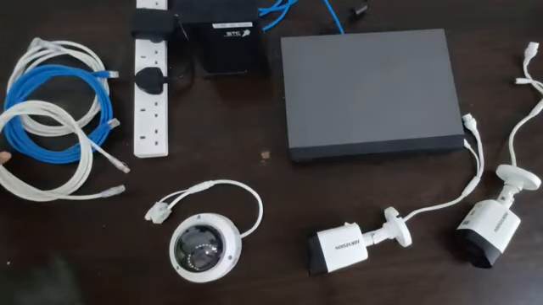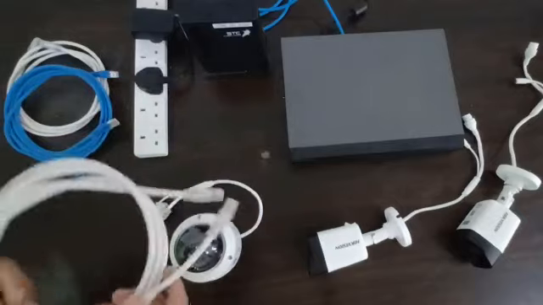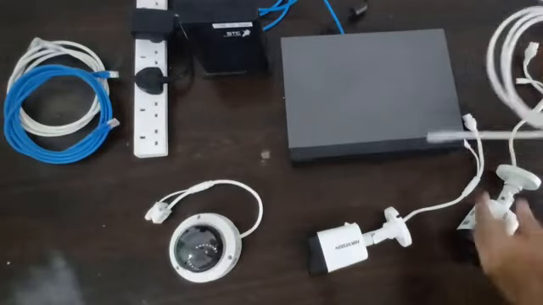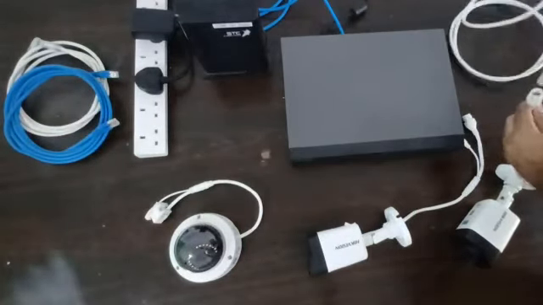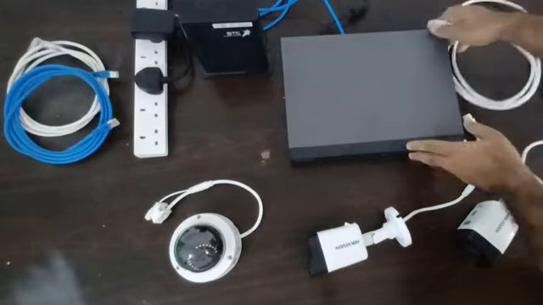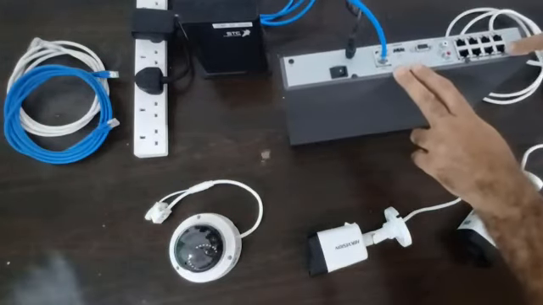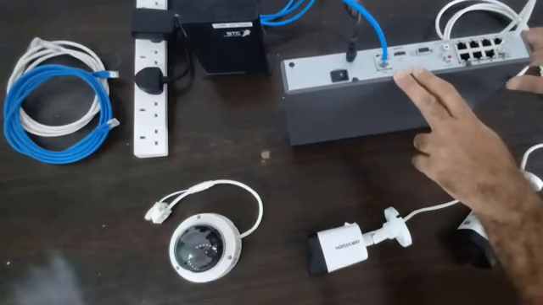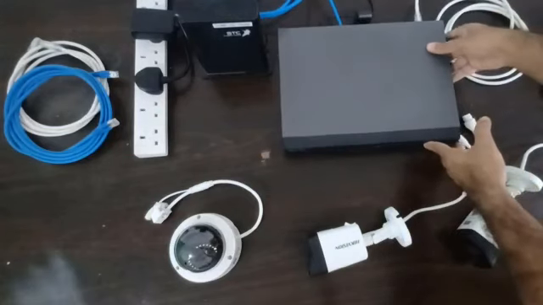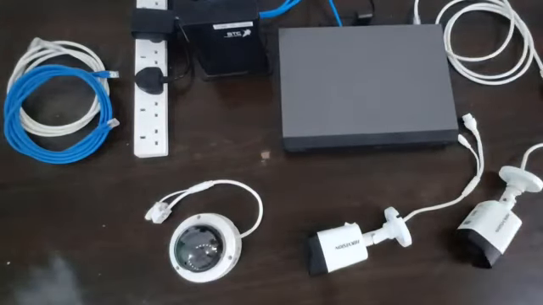Now I take another LAN cable and this time I connect one end to the Hikvision outdoor bullet camera and the other end into the Hikvision NVR. Let's use port number 1 this time. Let's connect the second camera in the same way.